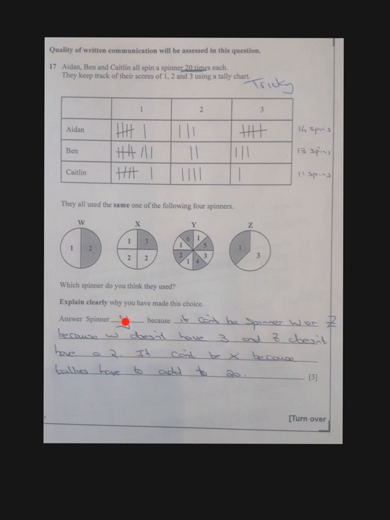Well, it has to be spinner Y. And here's why. It can't be spinner W or Z, because W doesn't have the number 3. It's only got the numbers 1 and 2. And Z's only got 1 and 3. It hasn't got the number 2. So those two are out before we start. It can't be spinner W or Z because W doesn't have a 3 and Z doesn't have a 2.